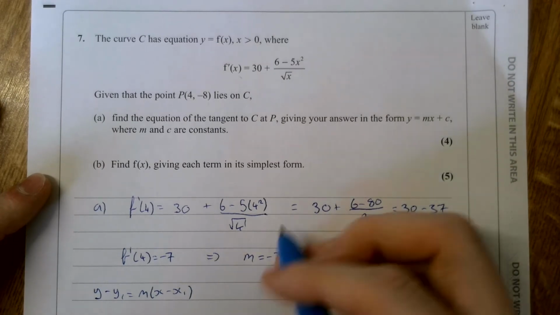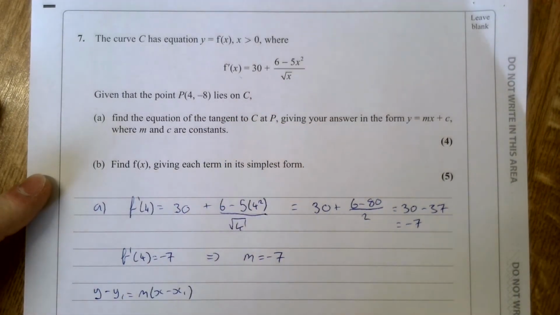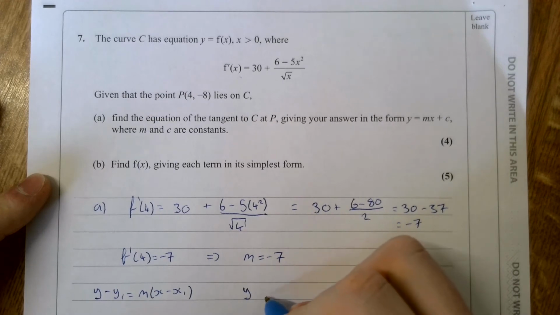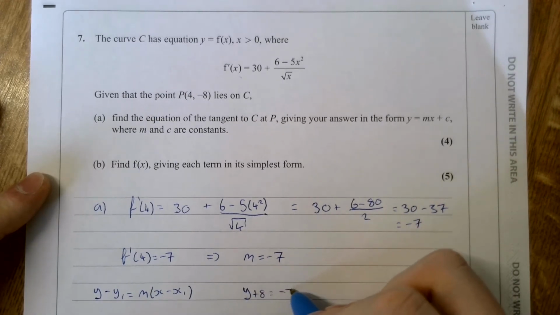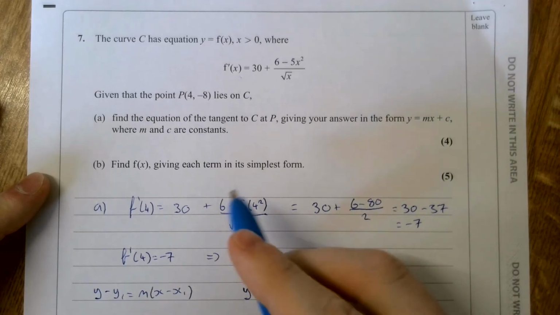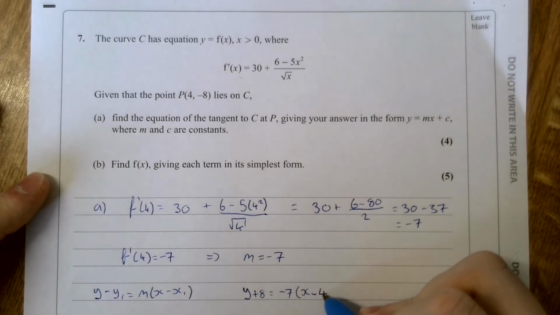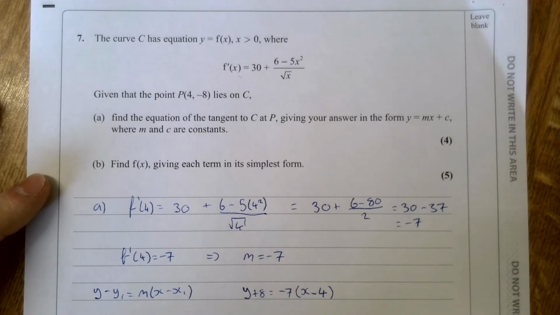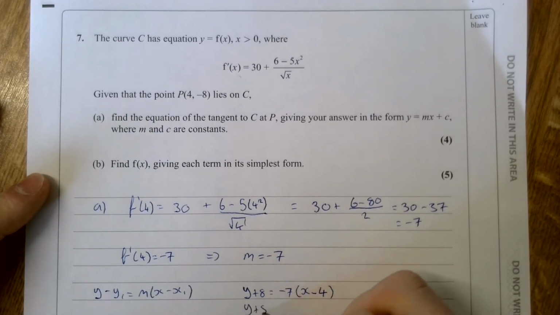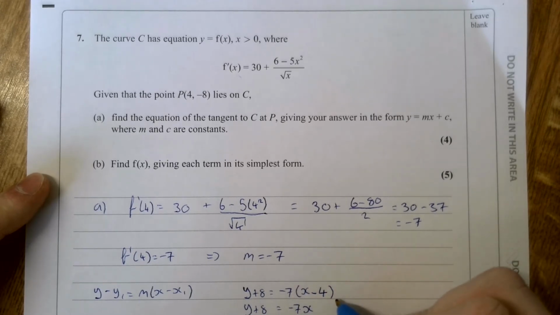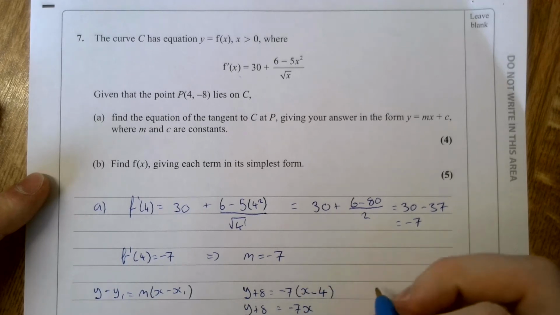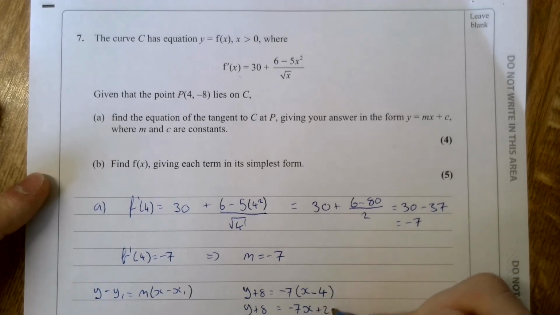So y minus y1, remember y is negative 8 from up here, so y minus negative 8 is y plus 8 equals negative 7 times (x take away 4). So we can just tidy that up. This becomes y plus 8 equals negative 7x. 7 times 4 is 28, so this is positive 28.